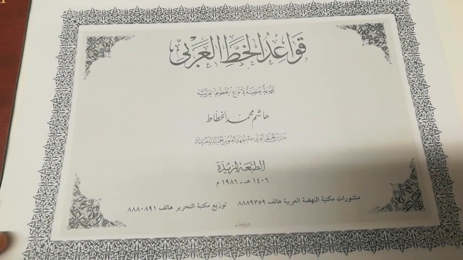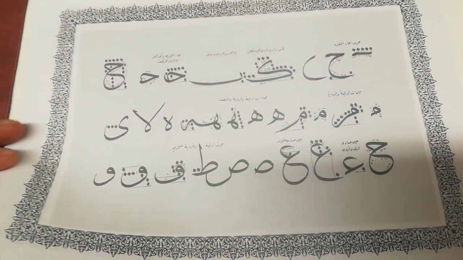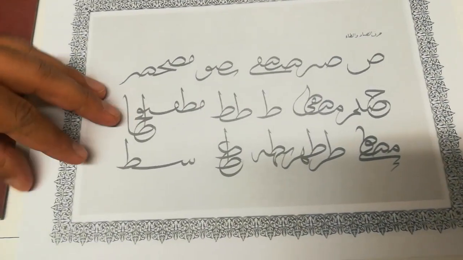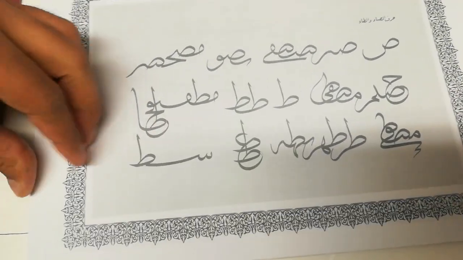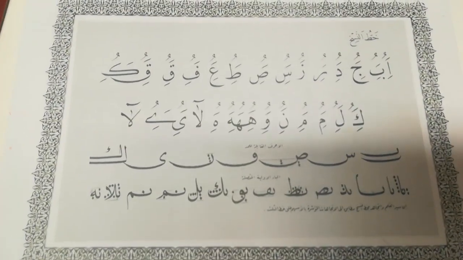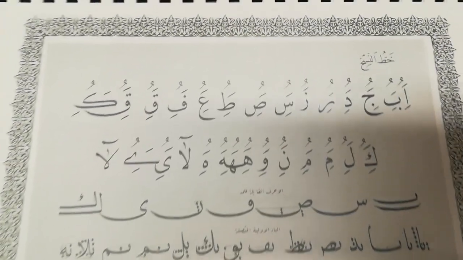In this book, if you do find it online, or if you have a printed copy of it, usually the first script is the Thuluth script. Then you fast forward to page 29. Okay, so here we are on page 29 of the book, and as you can see, it says Khattun Naskh.